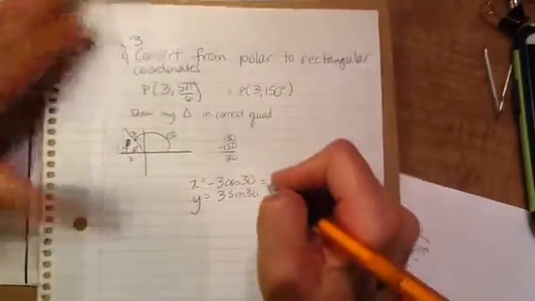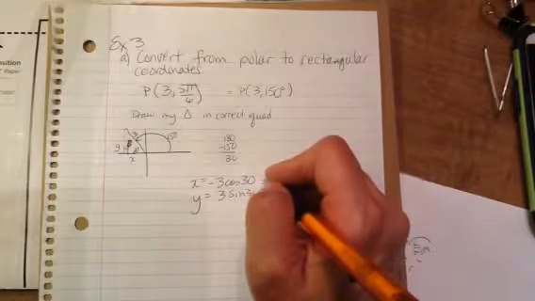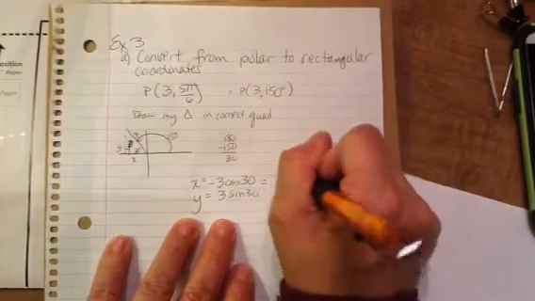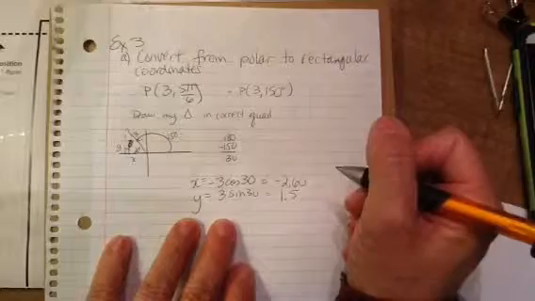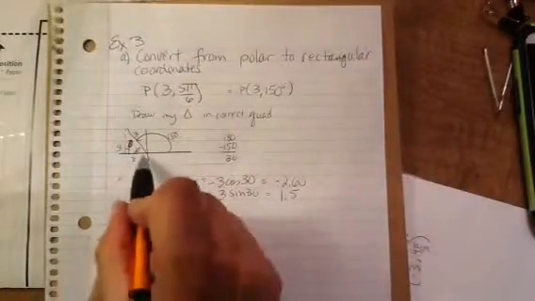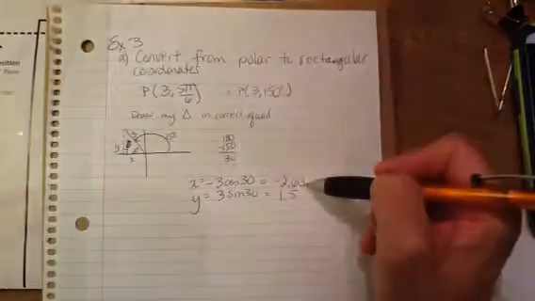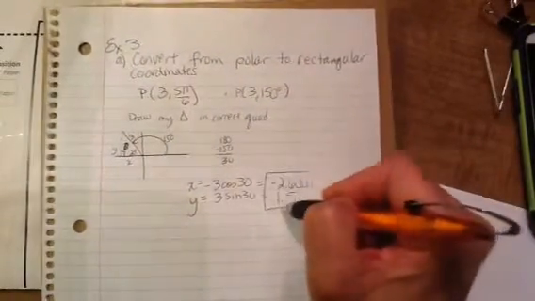And when I do that, I am going to get negative 2.60 and 1.5. Now think about it. I went to the left and I went up. Do these numbers make sense? Left is negative, up is positive. So it looks like those make sense.